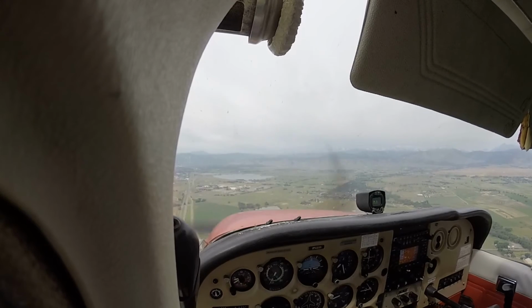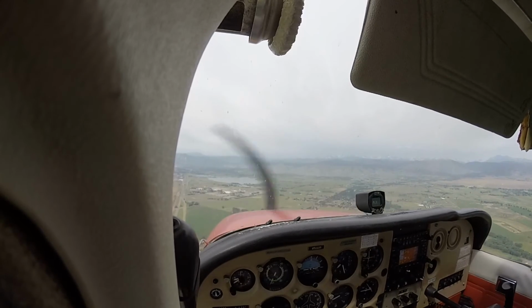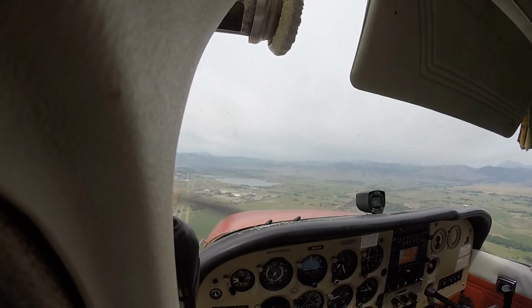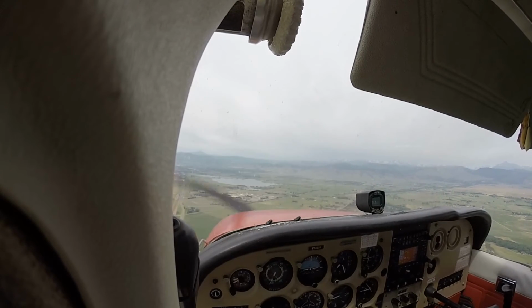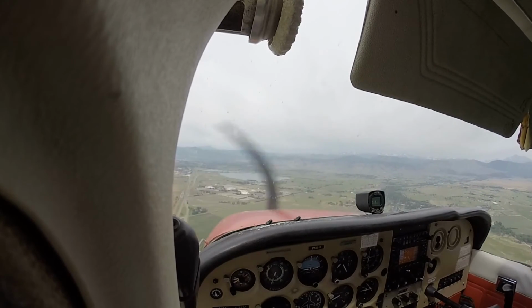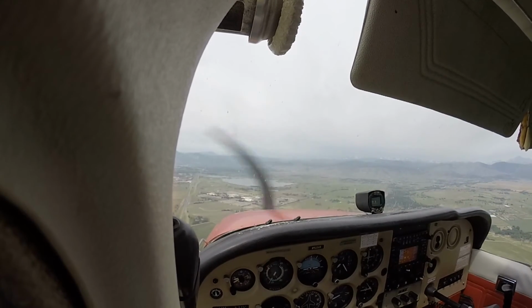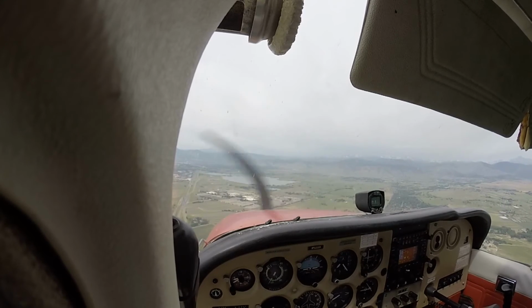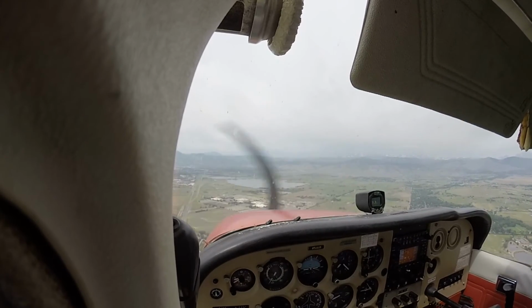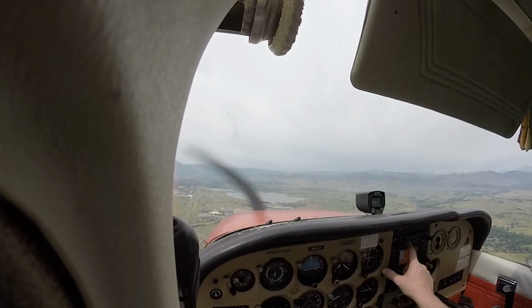Special remarks. For noise abatement, avoid overflying the Gun Barrel neighborhood northeast of Boulder. In addition, please remain south of J Road on downwind leg. Boulder Municipal Airport. Automated weather observation 1627 Zulu, weather, wind calm, visibility 1.